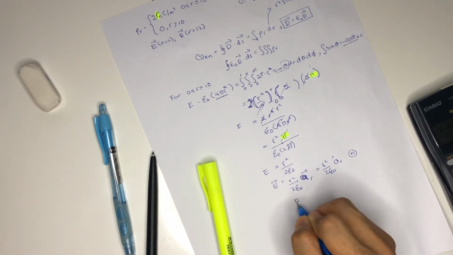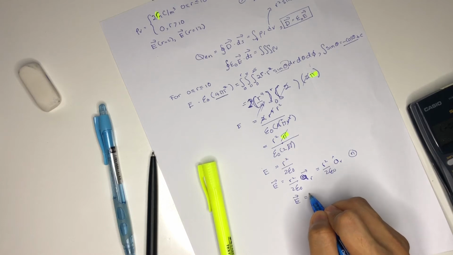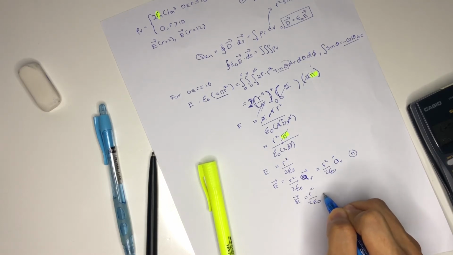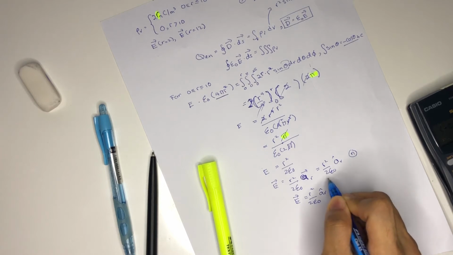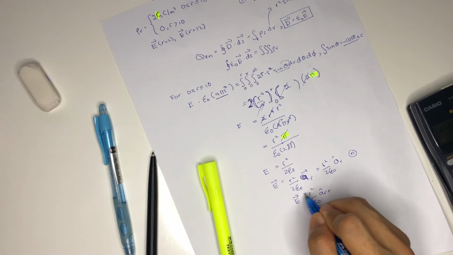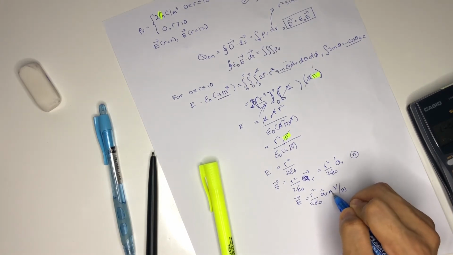So your E is R square over 2 epsilon naught with a_R. The unit for your electric field intensity is volt per meter. Okay, there is nano here.